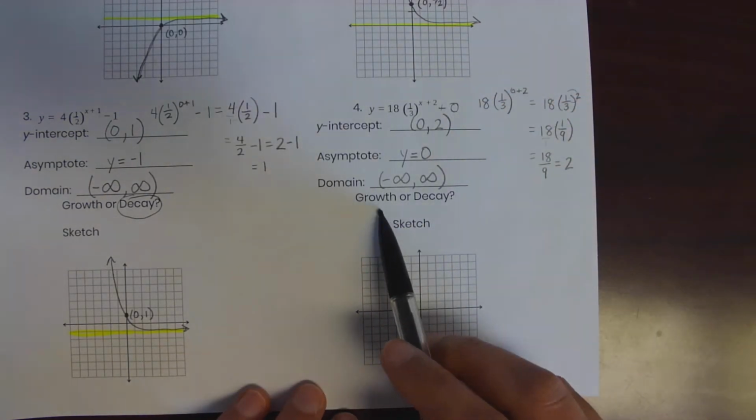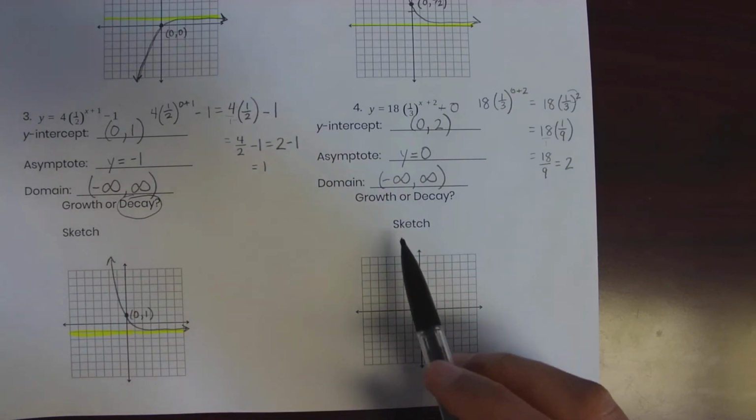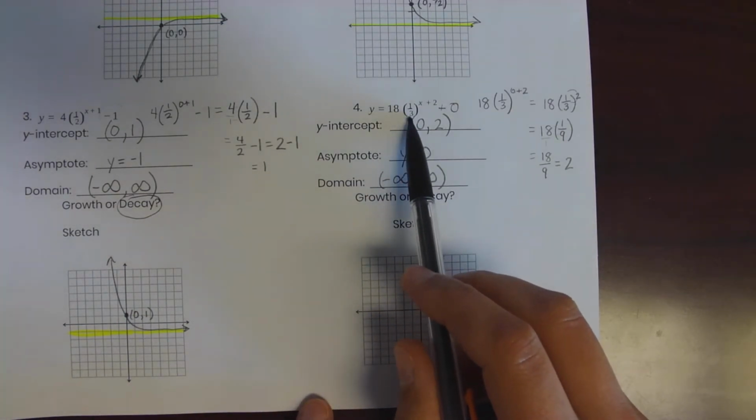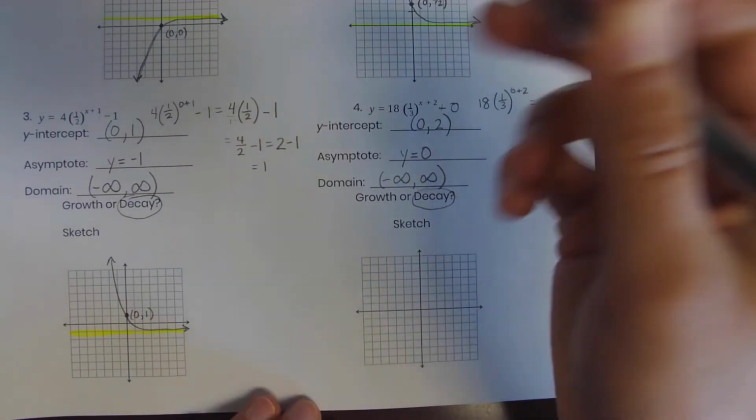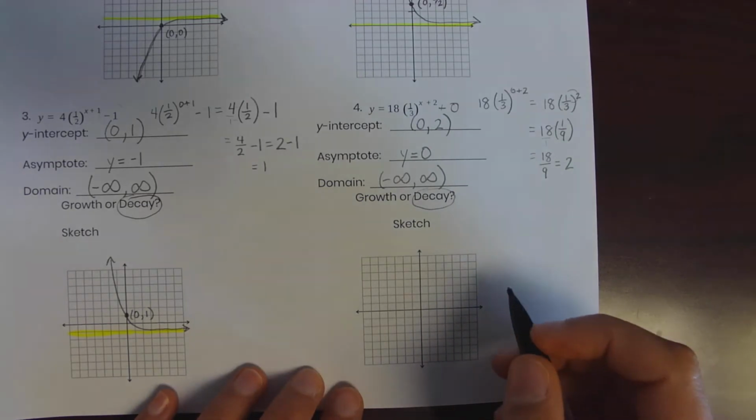Okay, and then growth or decay. So looking here at my base number, 1/3 is between 0 and 1. So I know, again, we have decay. So all these problems on the front ended up being decay.